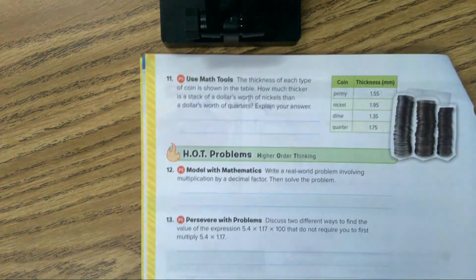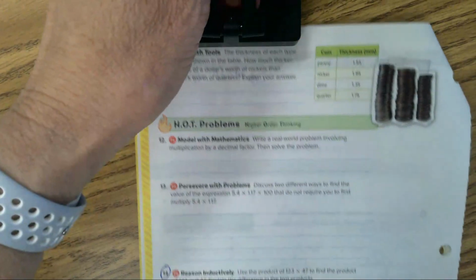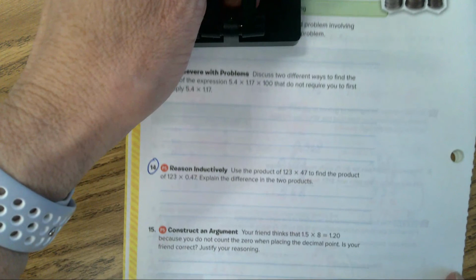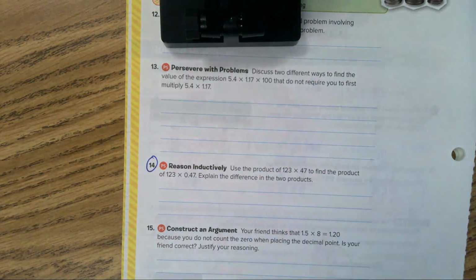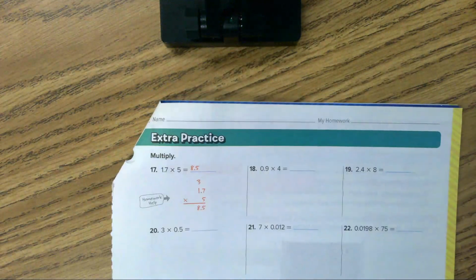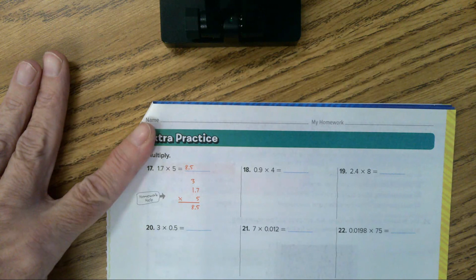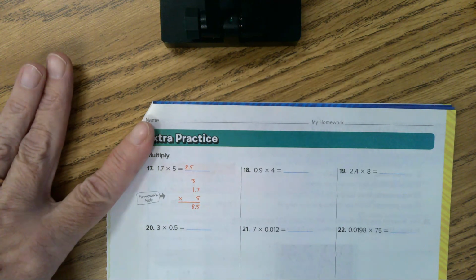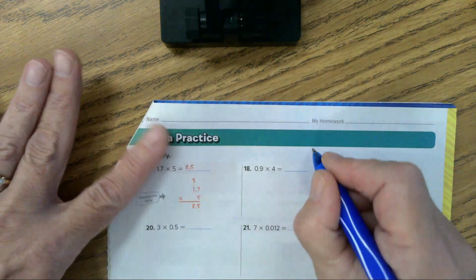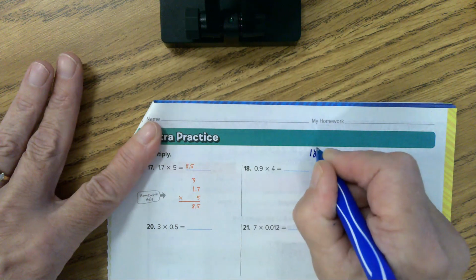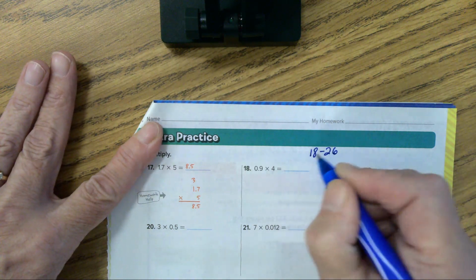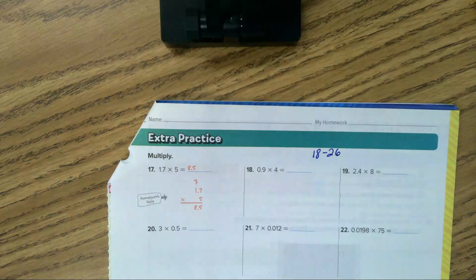It's not that hard. I like that problem, so do number 14. And then on page 199, I would like for you to do 17 to 26, which is, you don't have to do 17, it's done for you, 18 to 26, okay? And you have about 12 minutes to get going on this, so let's get going. You can get a lot of these finished.